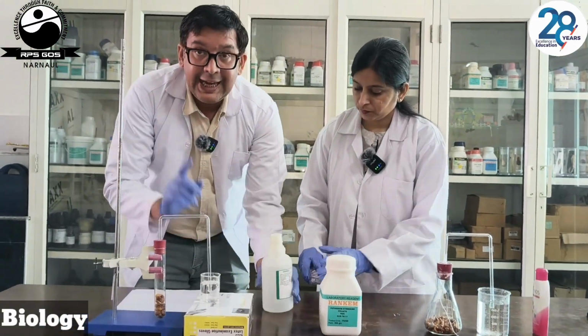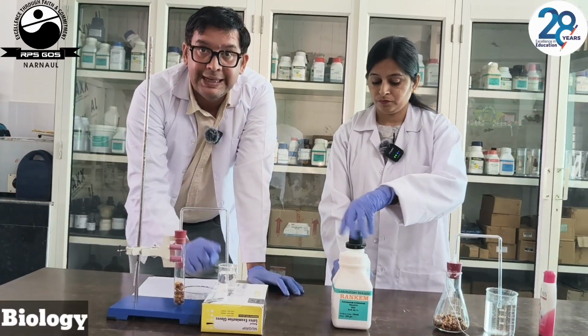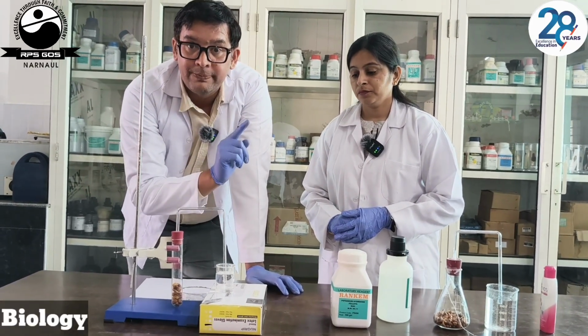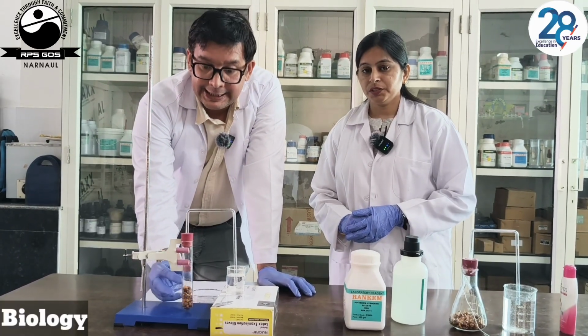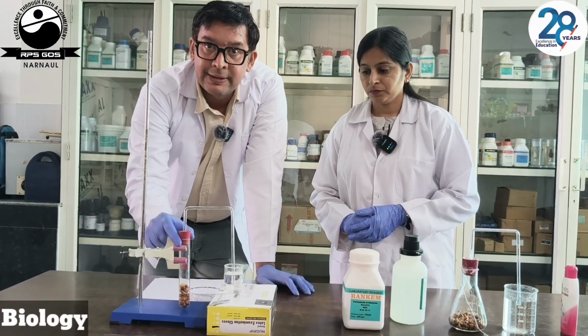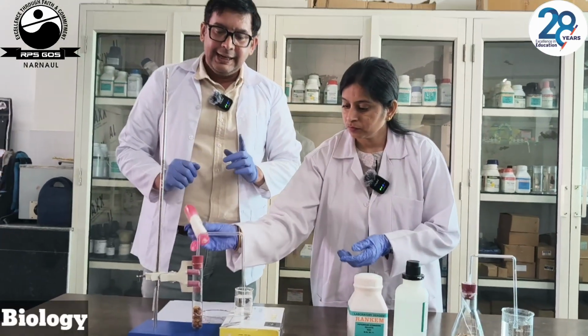If this lime water turns milky after some time, then this lime water is receiving CO2. And the CO2 is coming from this part, from the germinating seeds. All these are airtight. It will show that CO2 is given out during respiration.